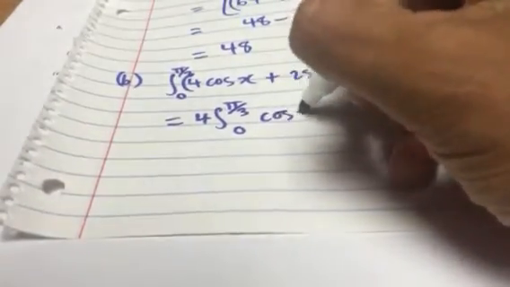So my limits are given in terms of radians here, because we're dealing with trigonometric functions. So of course I would integrate term by term, and I would take any constants outside of the integral sign.